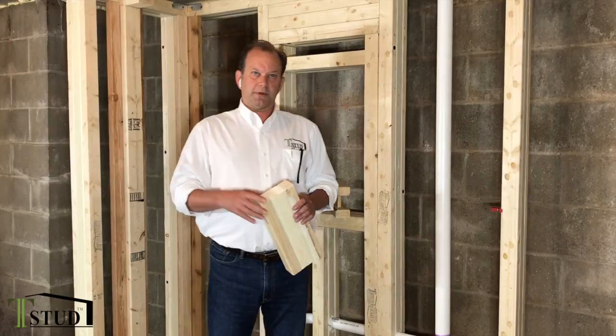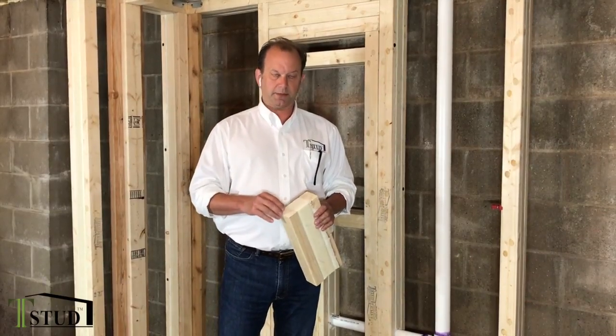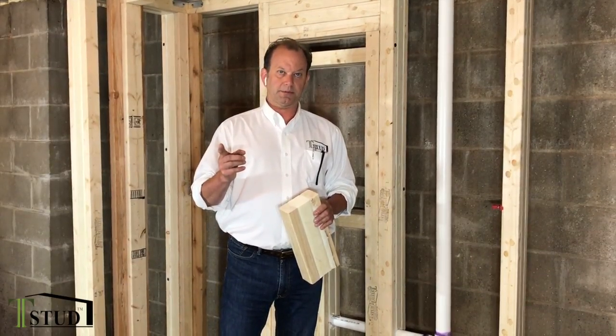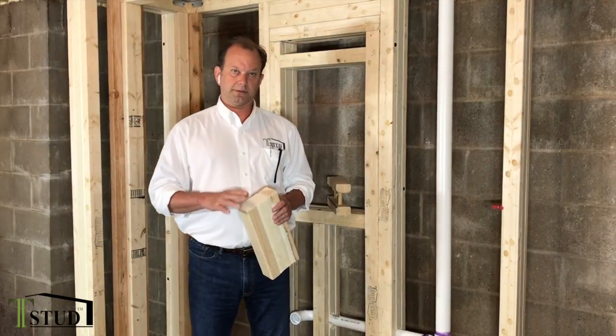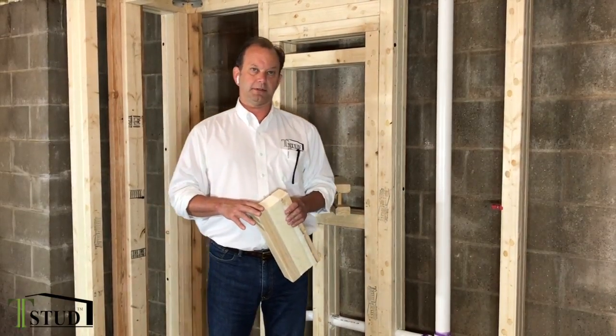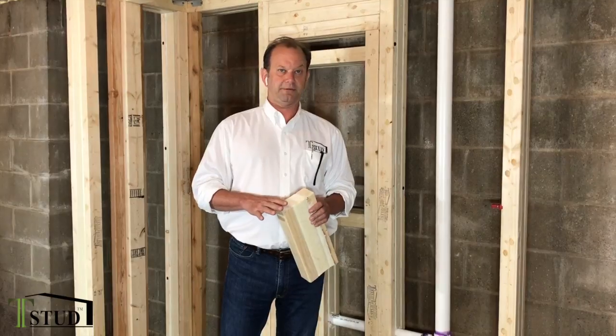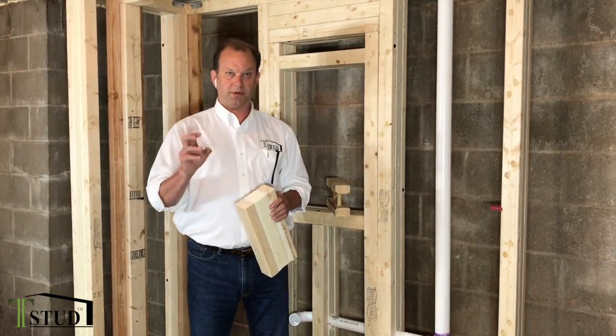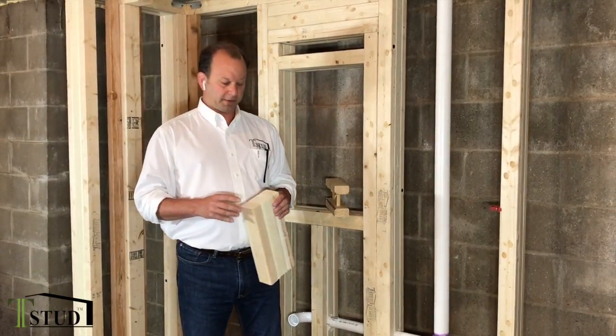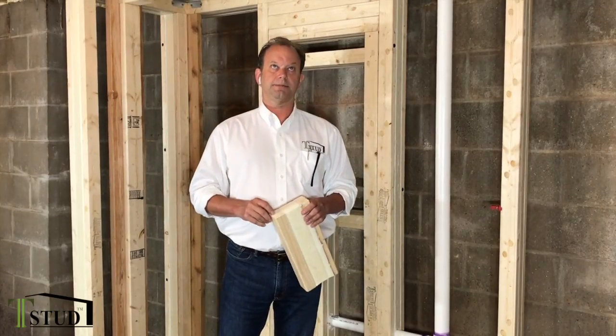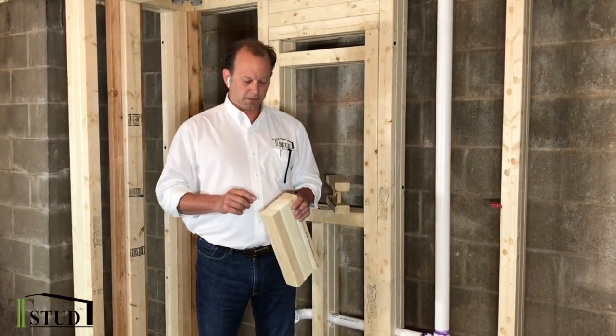Okay, that's it for the paybacks. Understanding that we are working with the energy rebate programs in 19 states currently to get the entire upcharge up to $3,500 covered. Not that it's $3,500 to use the Tstud, but that's what we're going for with the energy rebate companies, with the utility providers.